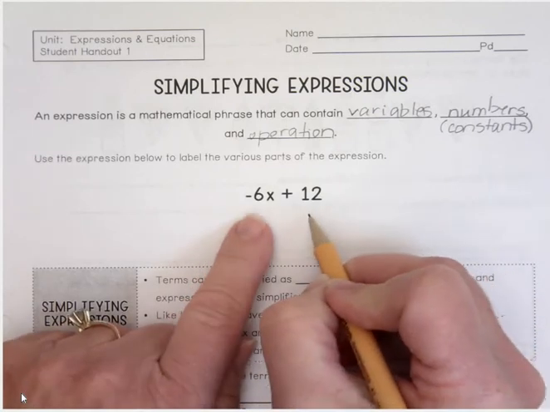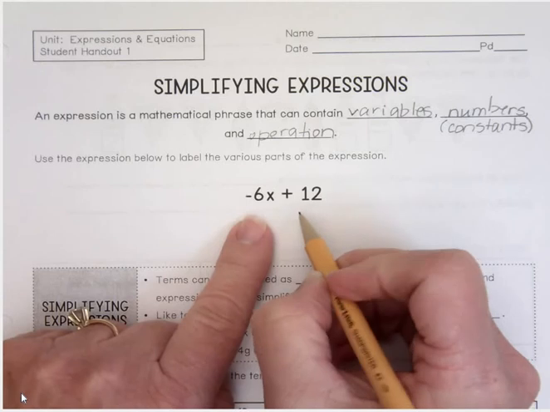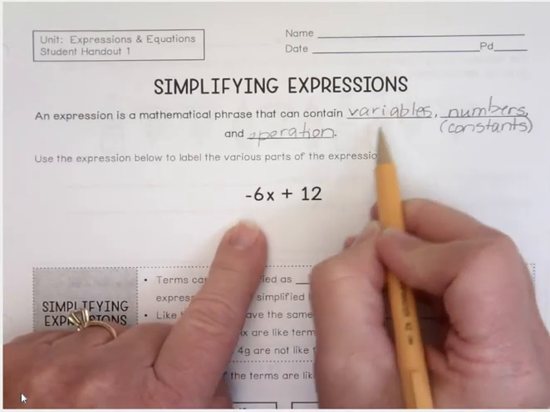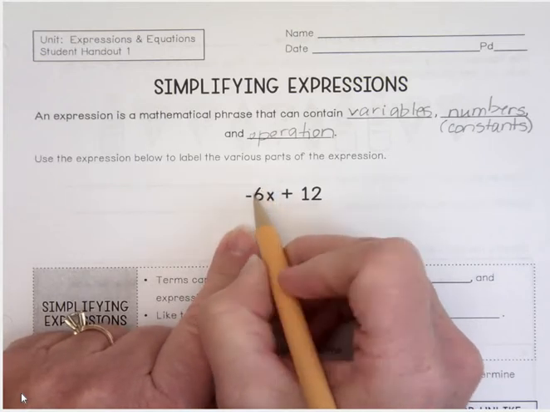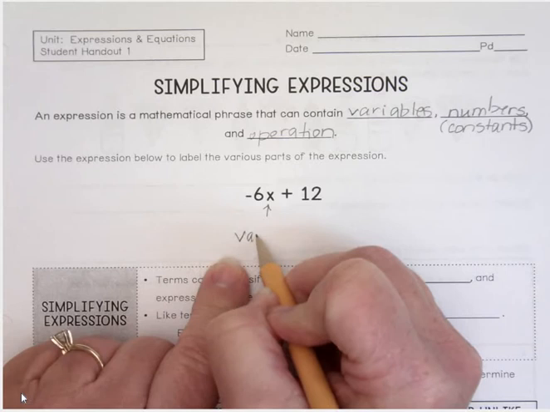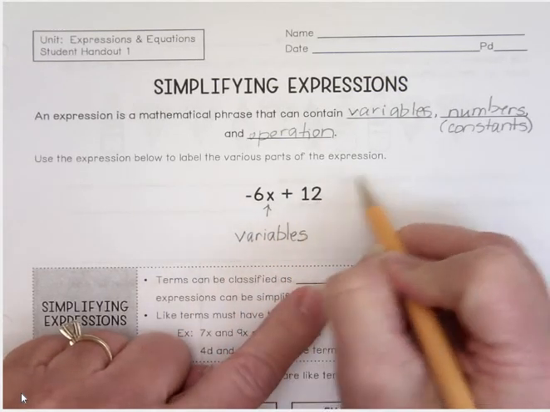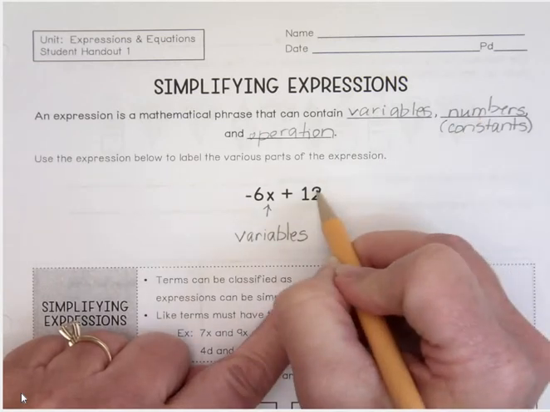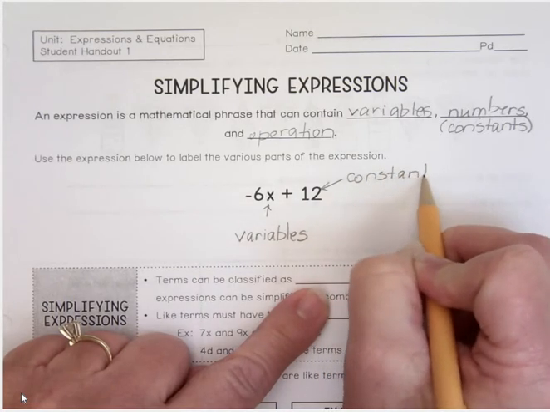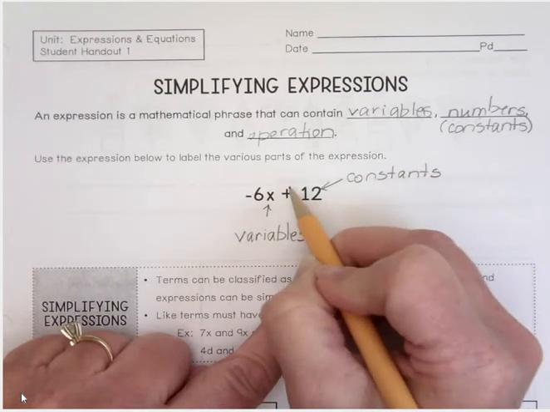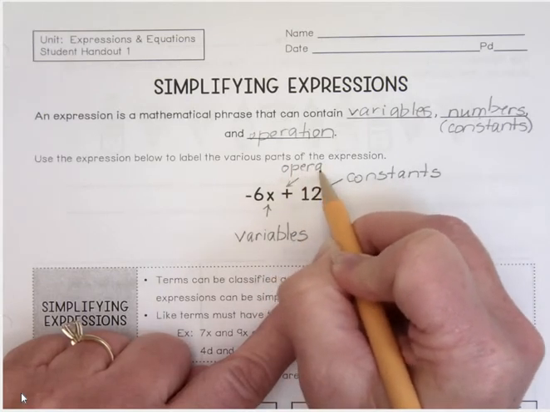Below is an algebraic expression, and we're going to label its parts. So the variables in our expression are our letters, and our numbers are what we call our constants. Obviously, this is our operation because this is an addition expression.